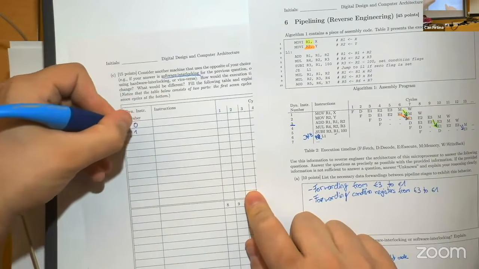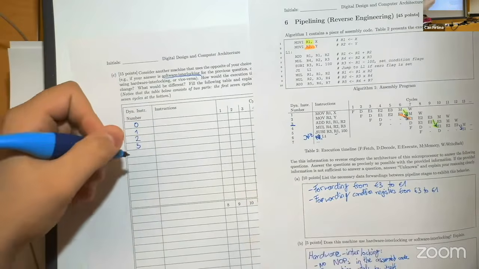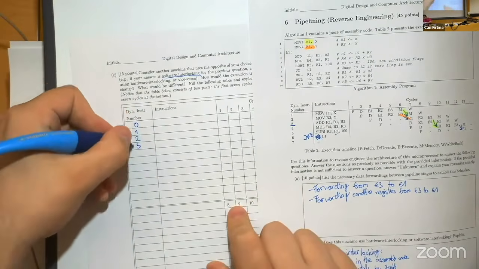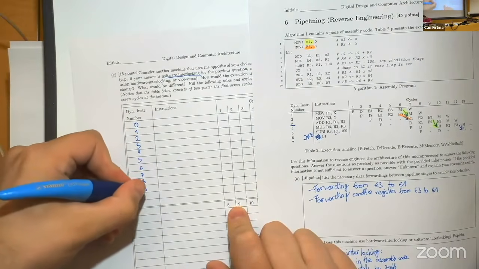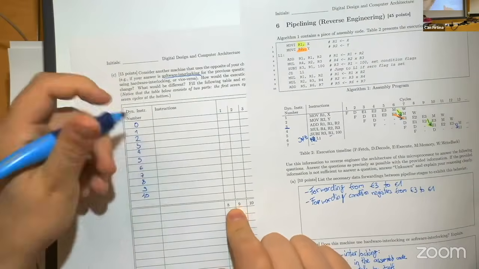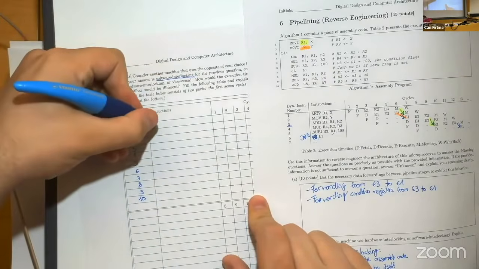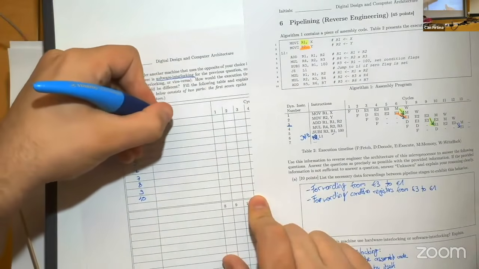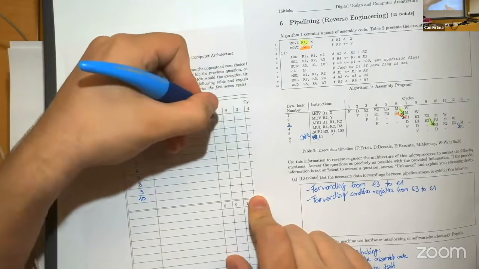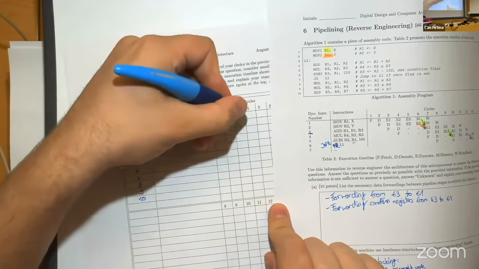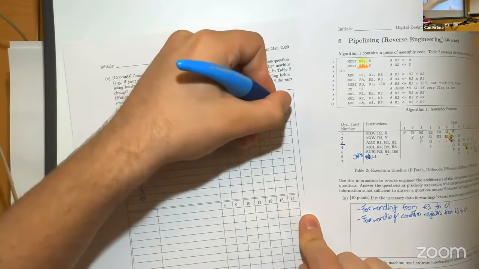I'll number my dynamic instructions 0-based, so it makes a bit more sense in the next sub-question, but you could also start with 1 here. The first instruction is this move immediate: fetch, decode, execute 1, execute 2, 3, memory, and write back.